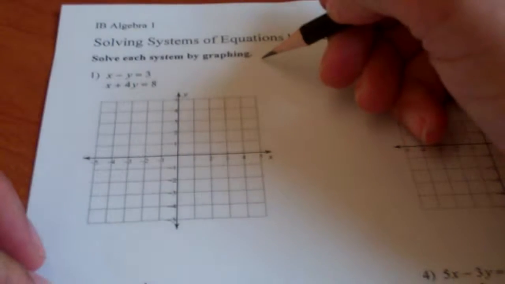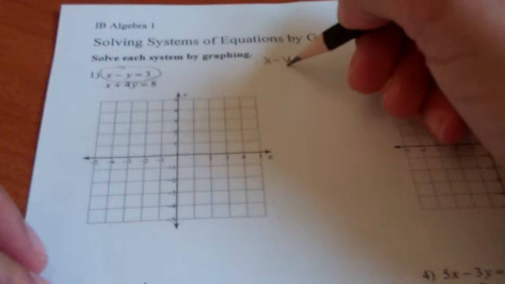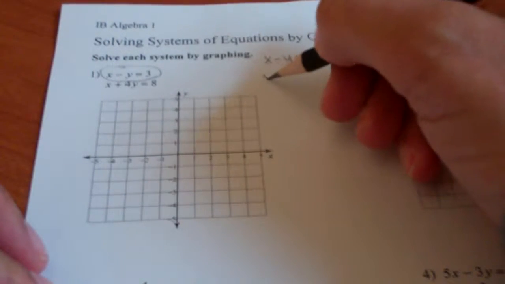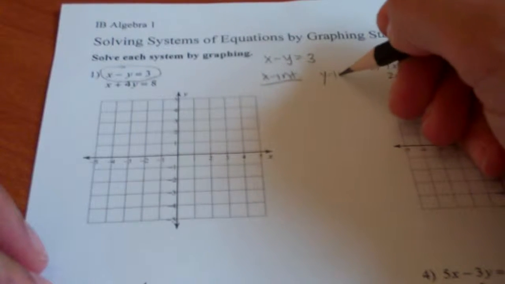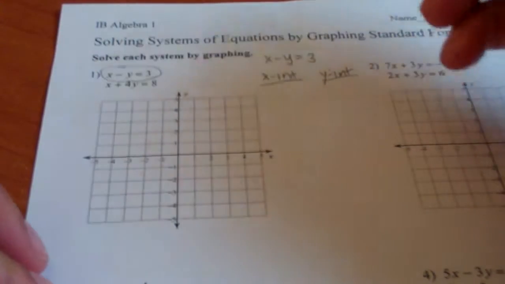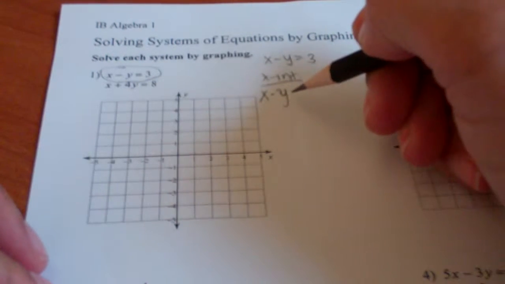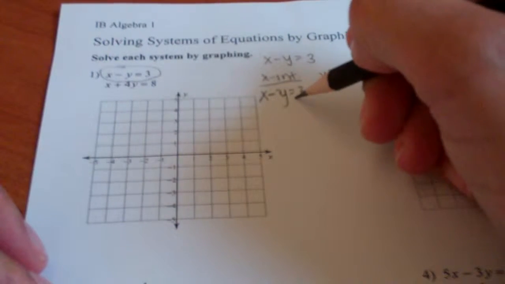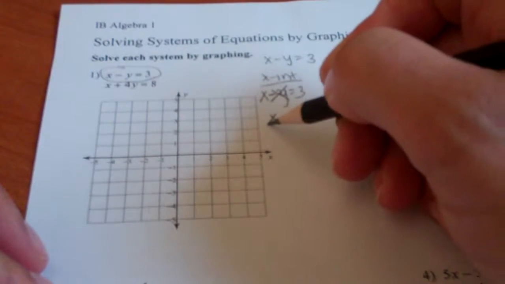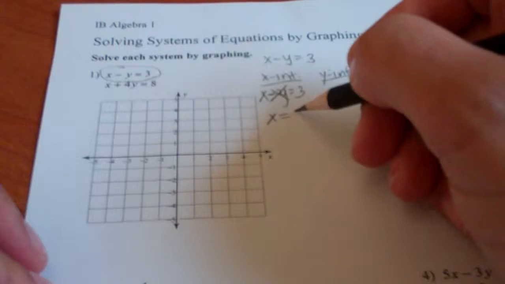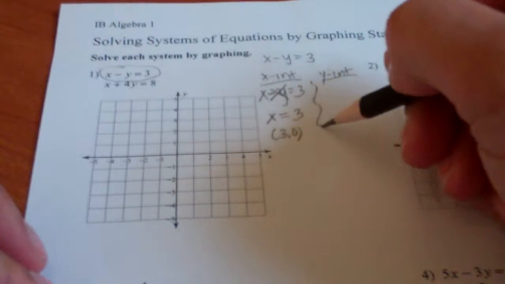So I'm going to start up here. I'm going to take this first equation. It's going to be x minus y equals 3. I need to find the x-intercept. I'm just going to label that x-int, and the y-intercept, label it y-int. So I'm going to rewrite the equation underneath x-int: x minus y equals 3. Because I want the x-intercept, I cross out the y. I bring down what's left, x equals 3. This means that that line crosses at (3, 0).